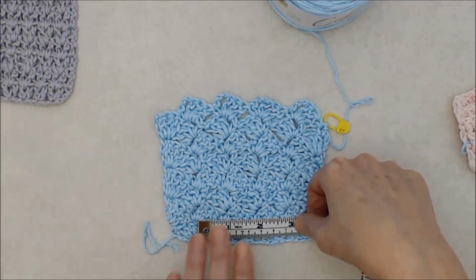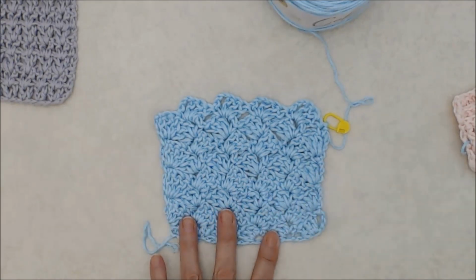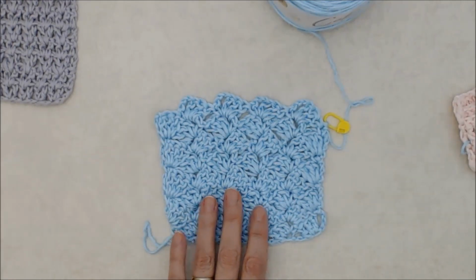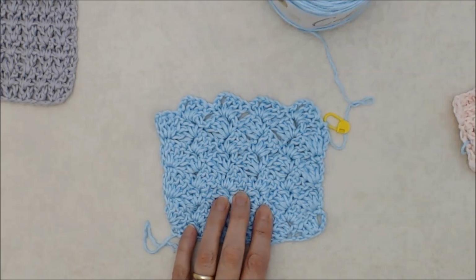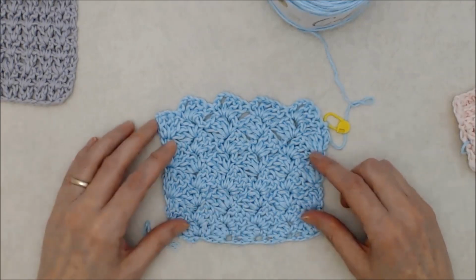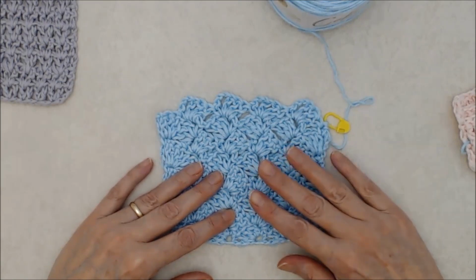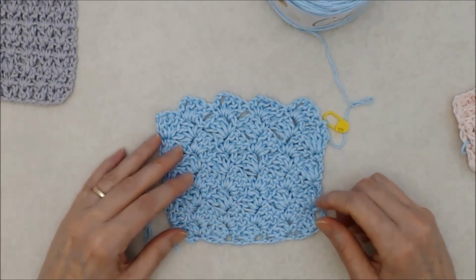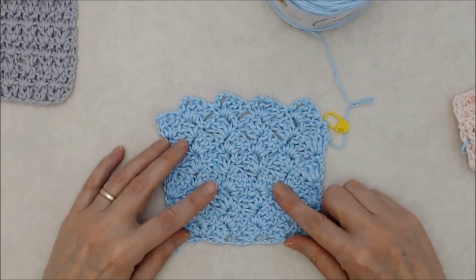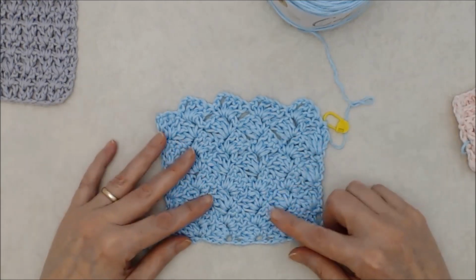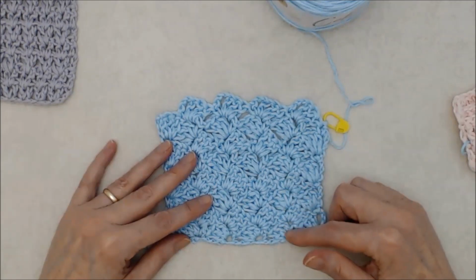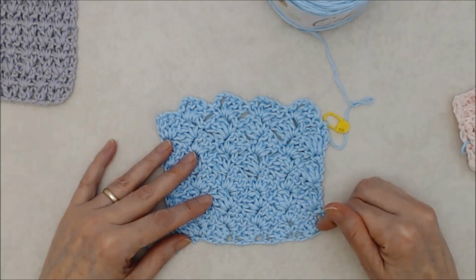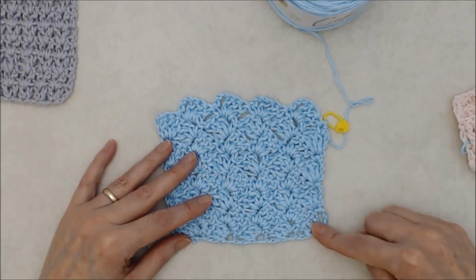Using the same size, the 30-inch, you would multiply 14 stitches by 10 repeats, which will give you 140 stitches. The multiple for this pattern is 4 plus 5 chains for the turning chain. So 4 multiplies into 140 evenly. In this case, you would have your 140 chains plus 5 for your turning chain. So your foundation chain will be 145 chains.